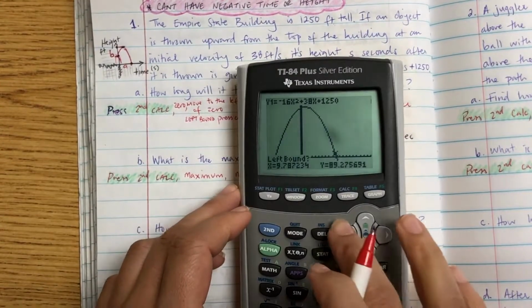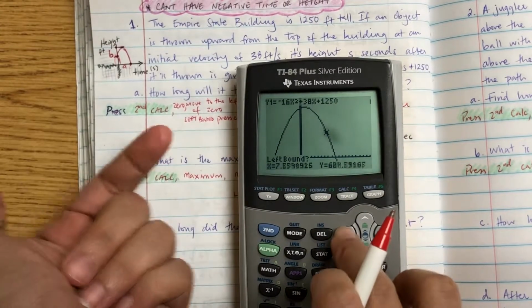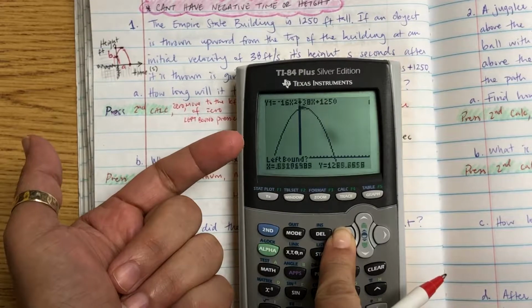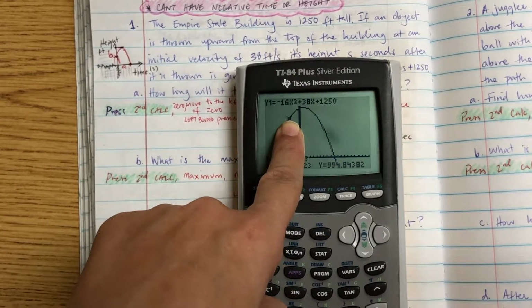Okay, so we're going to take the cursor. See, it's down here. Here's your maximum over here. You need to just go to the left of that. So we're going to go all the way, and you just press the arrow, and it's going to take you all the way to the left. Okay, you're going to press enter.